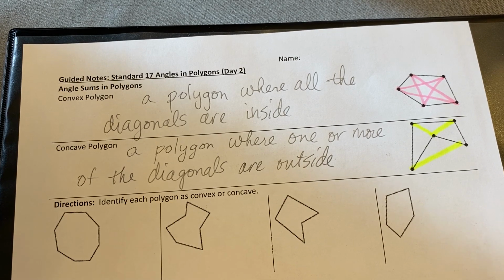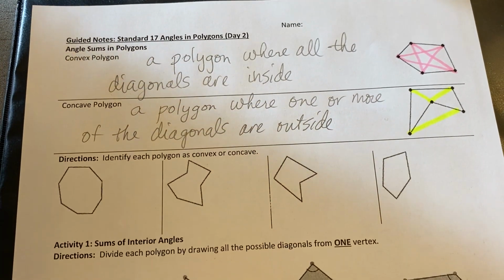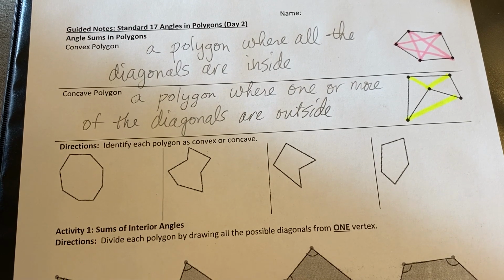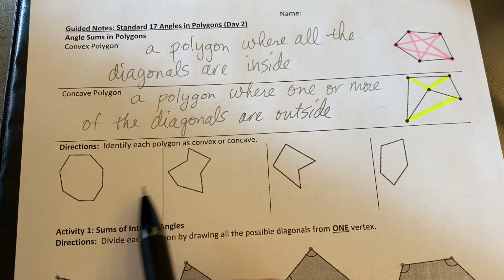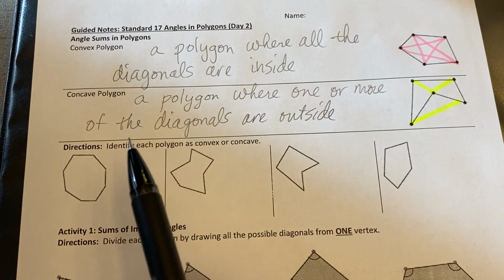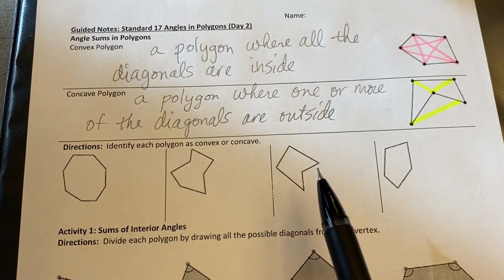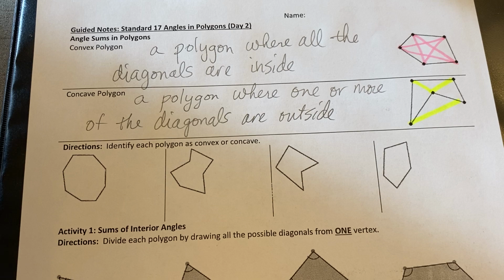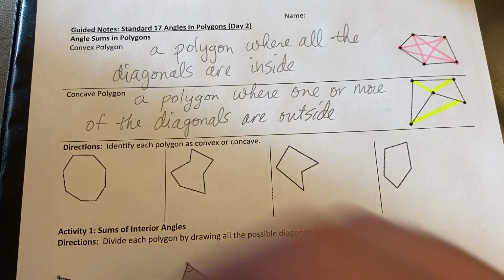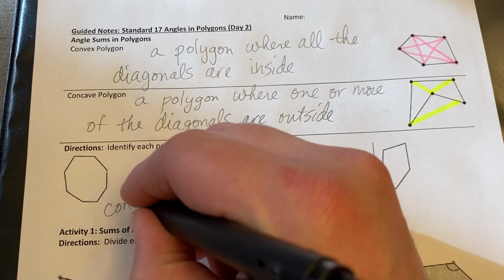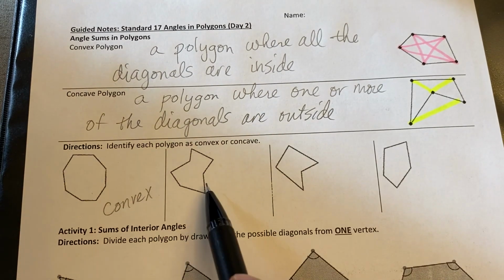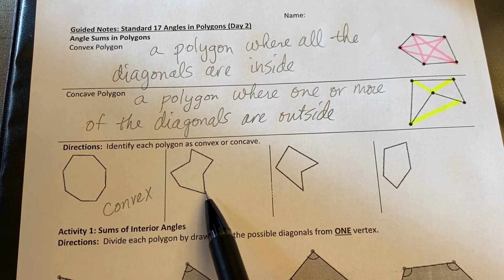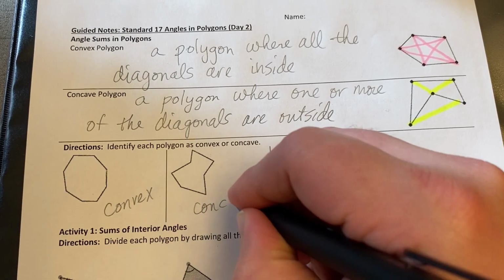So let's take a second and look at the next 4 problems and just decide, are they convex or concave? What do you guys think about these 4 figures? Take that definition and apply it here. Would they have all diagonals on the inside or some of the diagonals on the outside? I think you're going to agree for this one, that would be convex. Looks like this would have some diagonals on the outside, so we're going to call that concave.